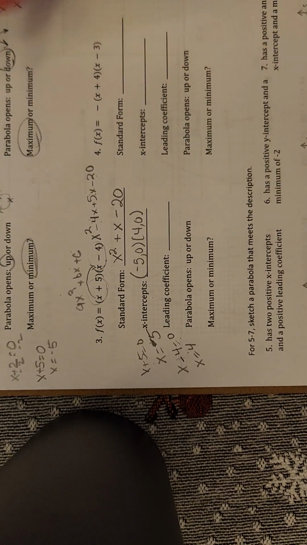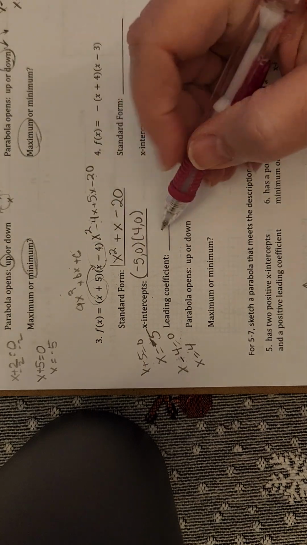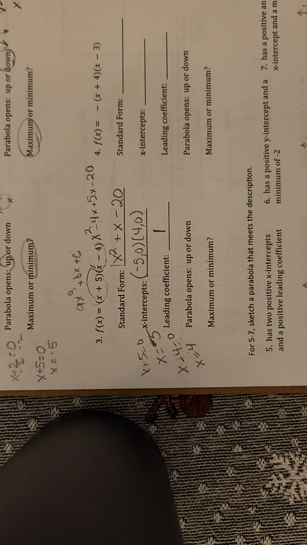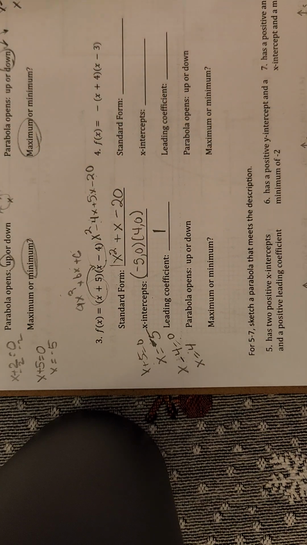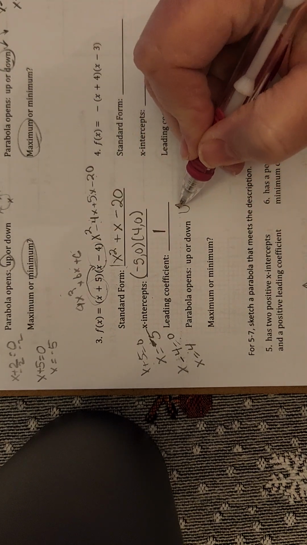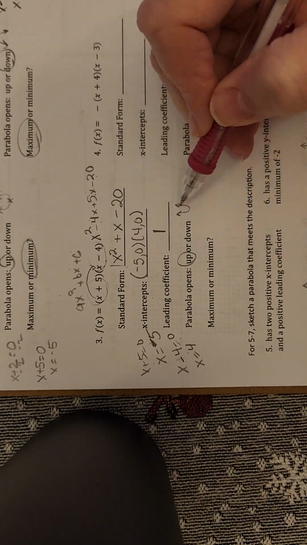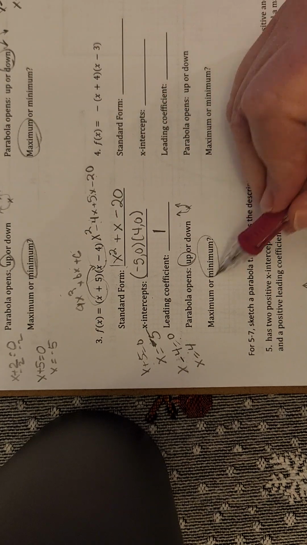And the leading coefficient here, we look at our standard form, and there's a 1. Now, it so happens that all three of them that we've done so far have all been 1s. That's not always the case, but a lot of times it is. Again, our leading coefficient is a positive 1, which means it's going to open up because it's positive. And then since it opens up, we will have a minimum.